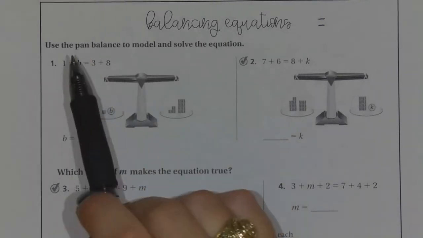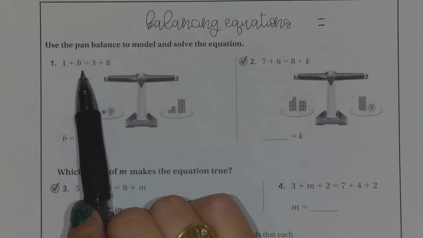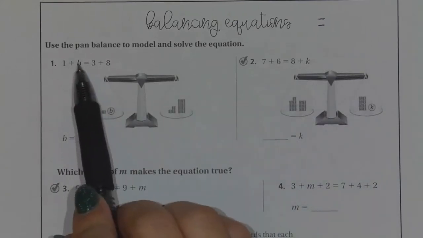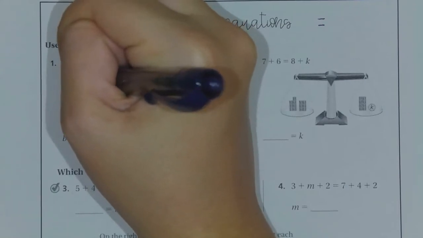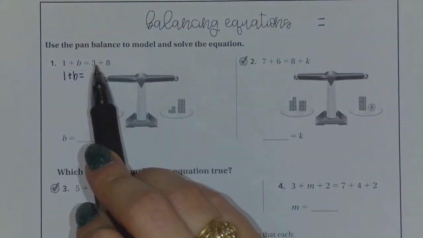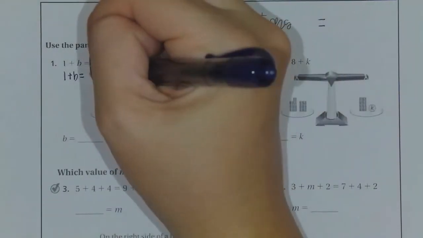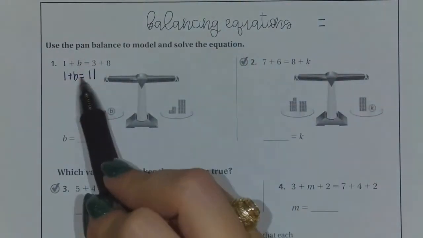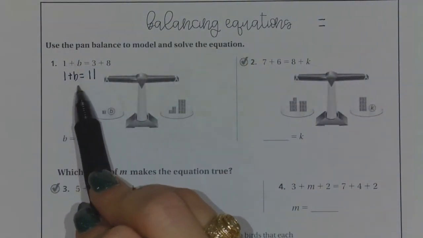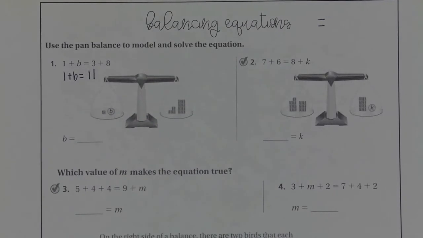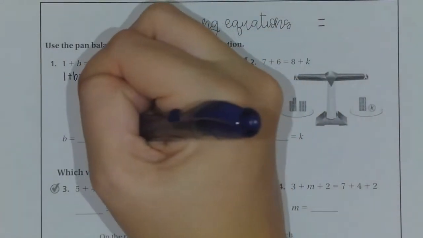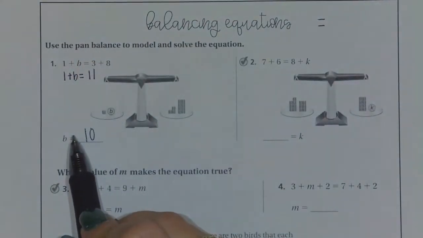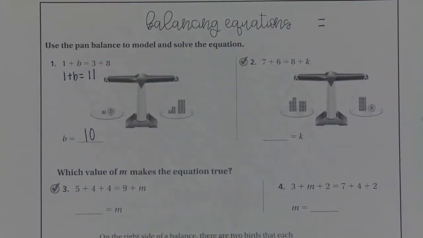So here's how I approach this. 1 plus b, I can't add a variable and a number. So I'm going to leave this as 1 plus b. But I can solve 3 plus 8, which gives me 11. So now what I know is 1 plus something is going to give me 11. So what number, if I add 1 to it, gives me 11? That would be the number 10. So the variable b represents the number 10.